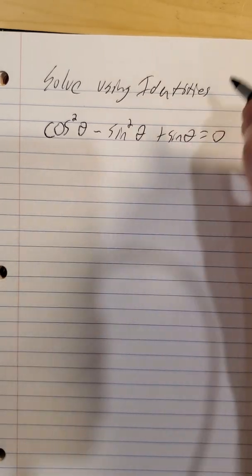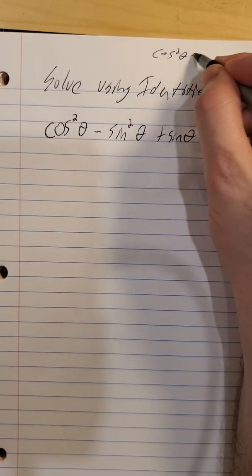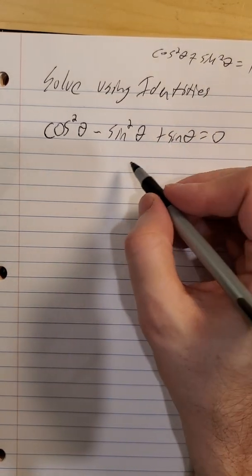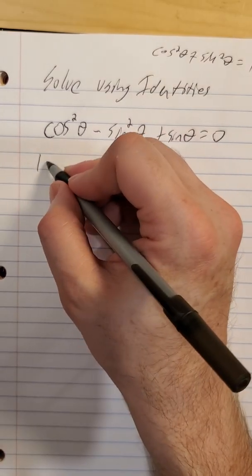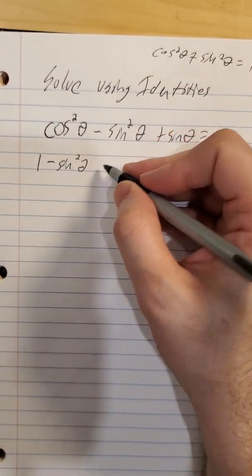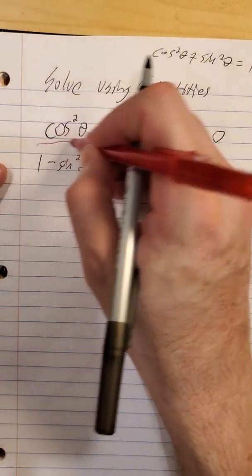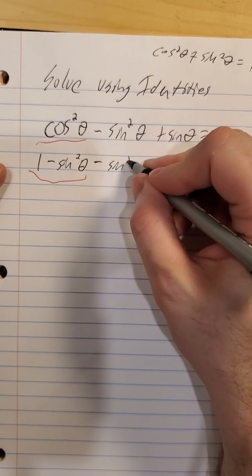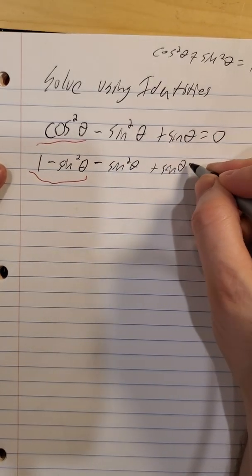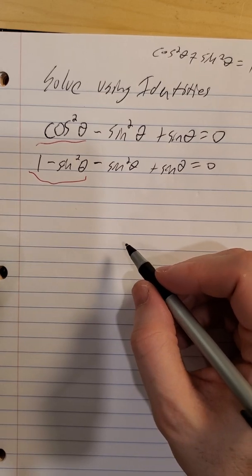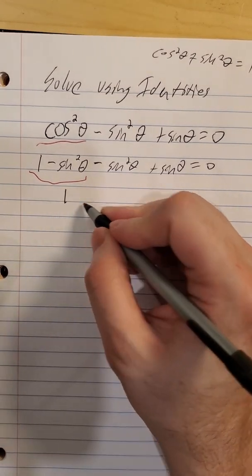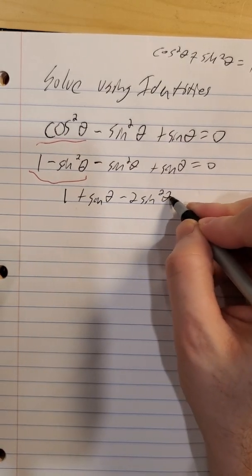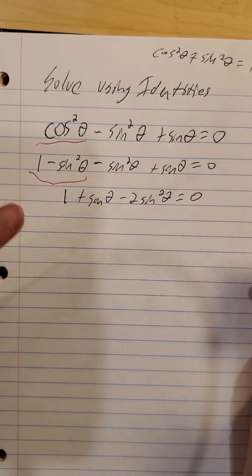Well, recalling that cosine squared theta plus sine squared theta equals 1, I can swap that cosine squared theta out with 1 minus sine squared theta. So that is just this much of it. I'll bring the rest along. So minus another sine squared theta plus sine theta equals 0. We can do a little bit of rearranging of that and say that this is 1 plus sine theta minus 2 sine squared theta equals 0.